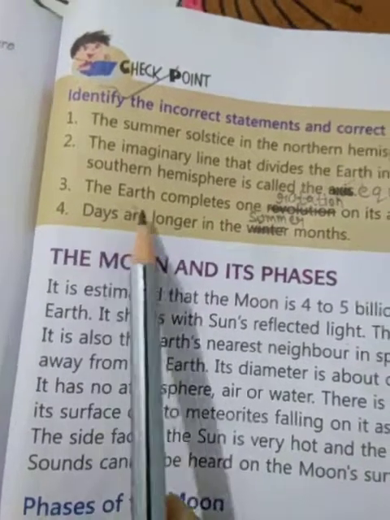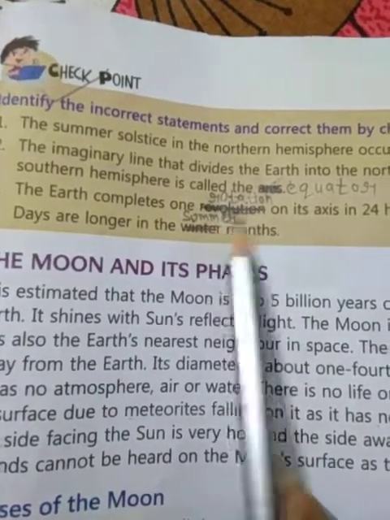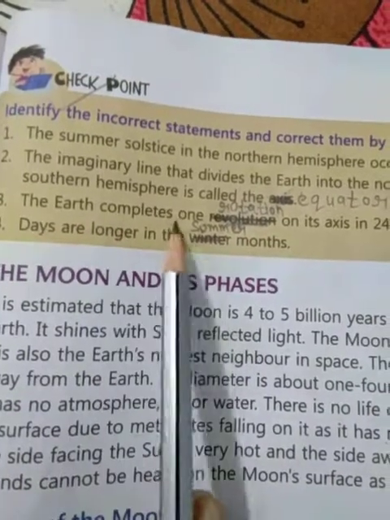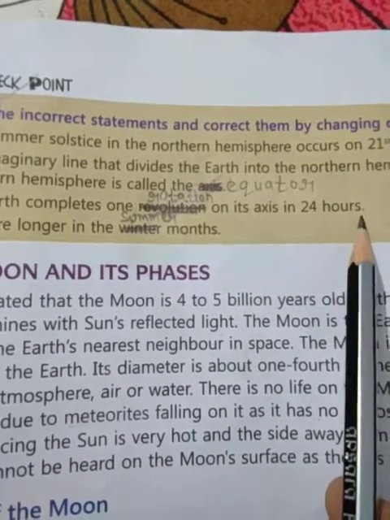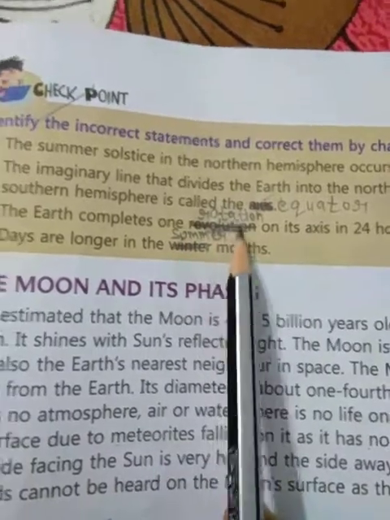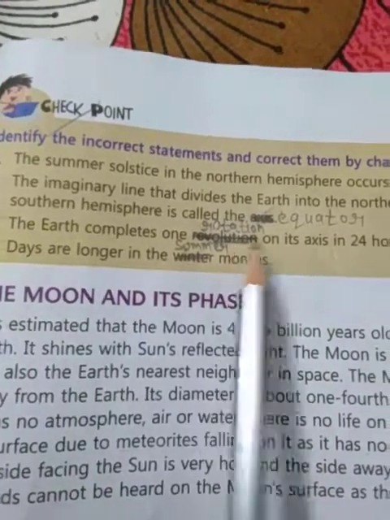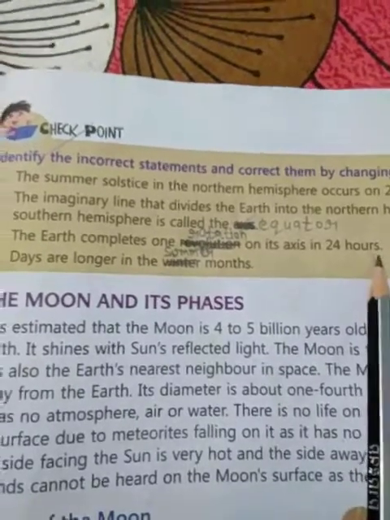Number 3, the earth completes one revolution on its axis in 24 hours. Students, you have to cut revolution and now you have to write rotation here. The earth completes one rotation on its axis in 24 hours. Now this is the correct sentence.